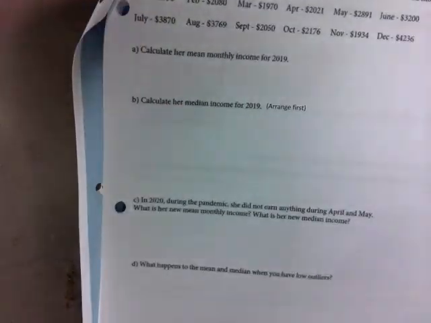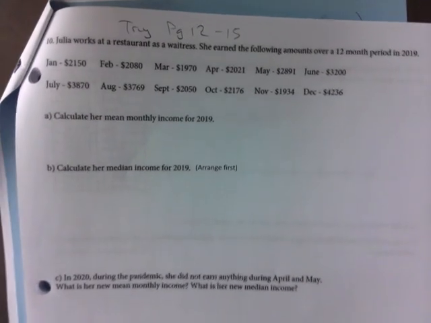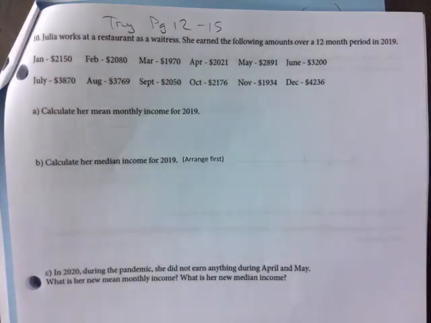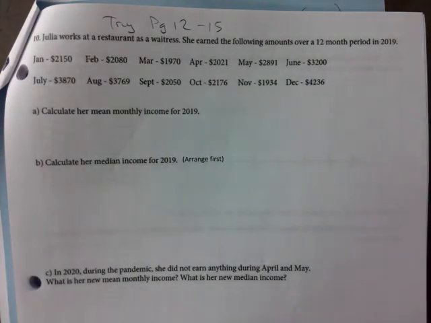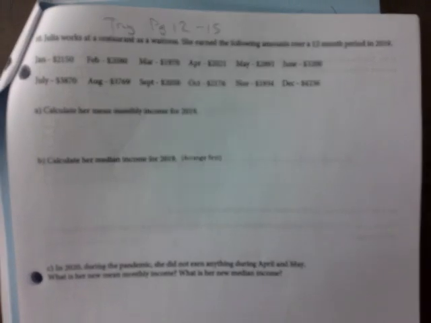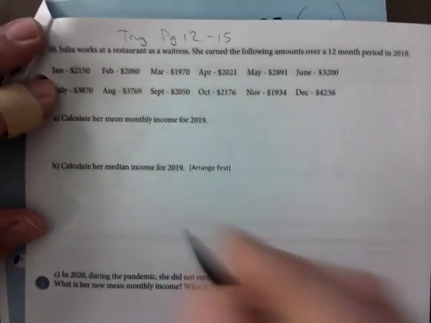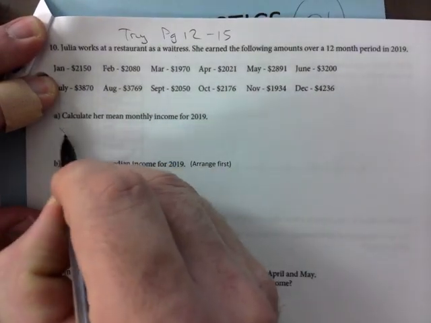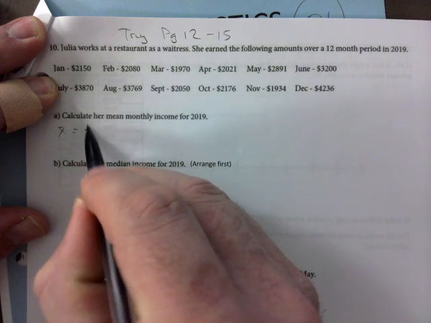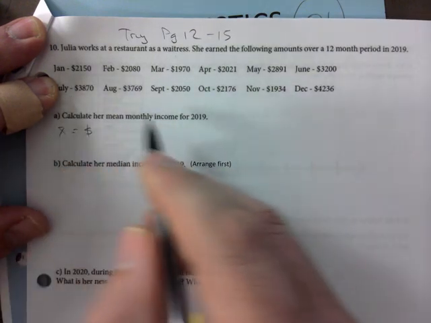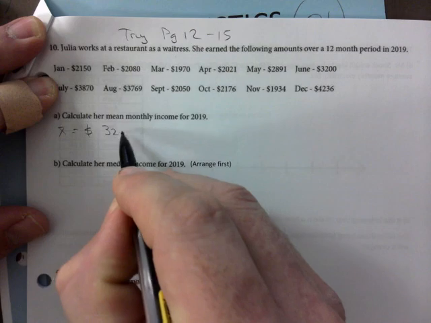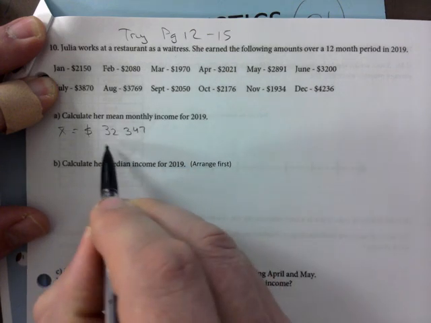So if you go to page 12, and I will go faster than some of you are used to, because these are not notes. This is something I just gave you time to work on, right? Okay, so to calculate the mean monthly income for 2019, we just add everything up and we get 32,347. This is page 12.